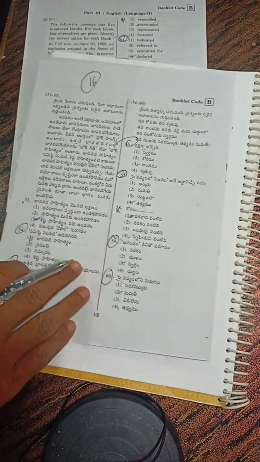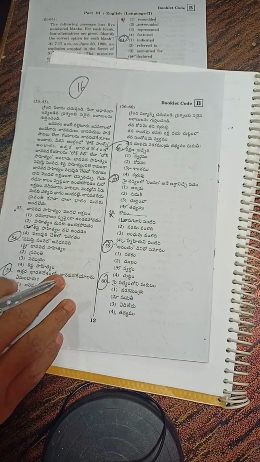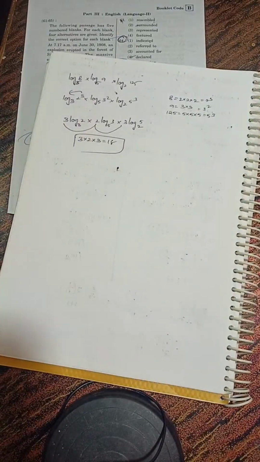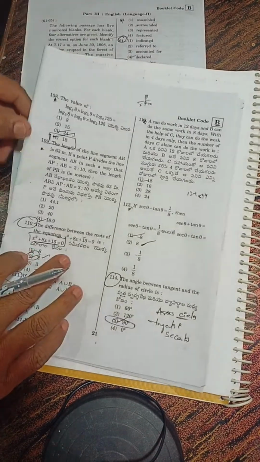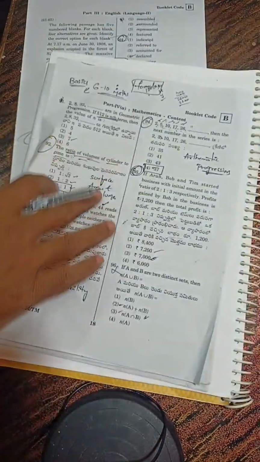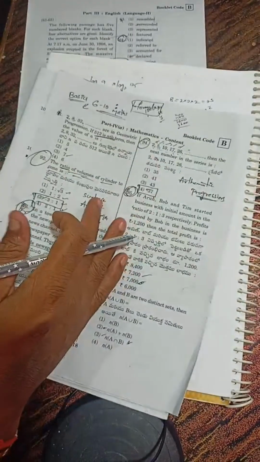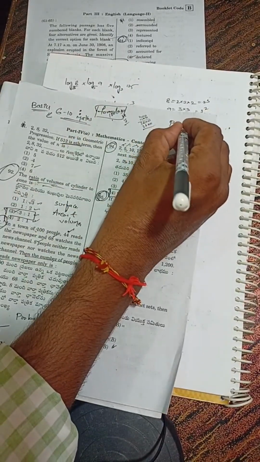So I think most of the problems have been covered. I'm thinking that most of the problems I have covered. So which problems are left, so that I can continue the class? So this is about the paper 2 problems, how we are going to get the paper 2 problems. Now I am going to show you how we are getting the paper 2 of another paper.